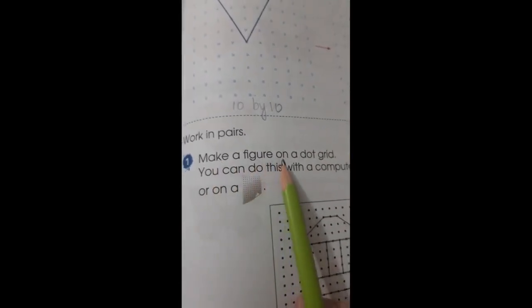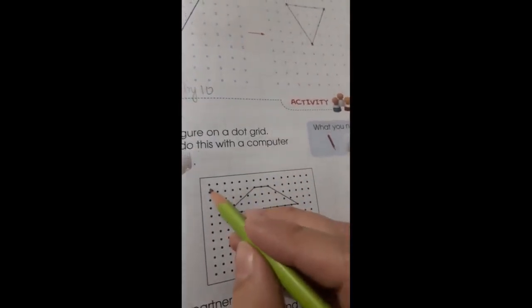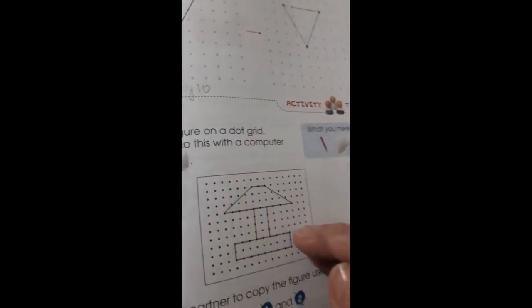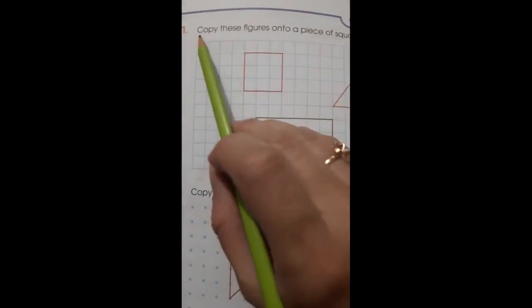Make a figure on a dot grid. You can do this with a computer or in a graph sheet. As we are drawing on the grid, you can make a dot by counting yourself, or you can take a dotted sheet as well. This is called copying figure on a grid dots. On a grid dots. These are also the figures.